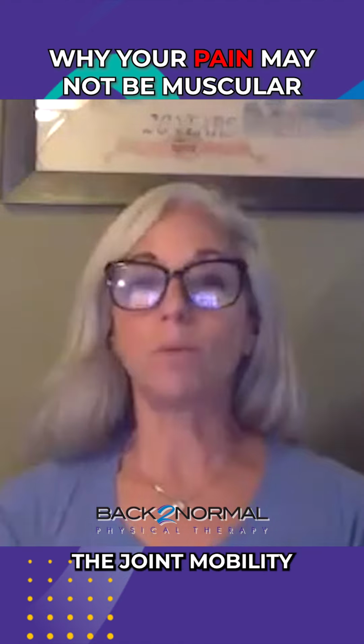Once I kind of hone in on the main areas and figure out, is it truly a mobility issue or is it a stability issue? Because if it's a stability issue, I'm going to go down a different road. So I like kind of determining, okay, if it's mobility, then I'm going to mobility test the areas that I anticipate to be restricted.